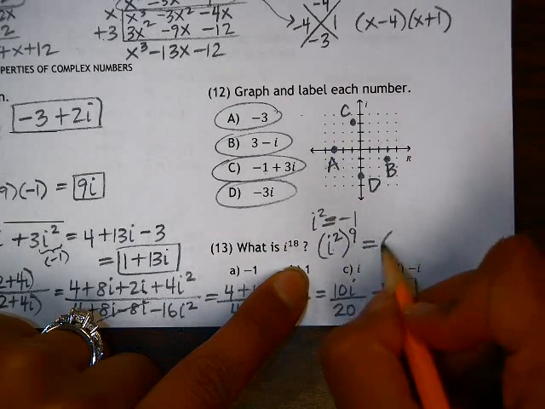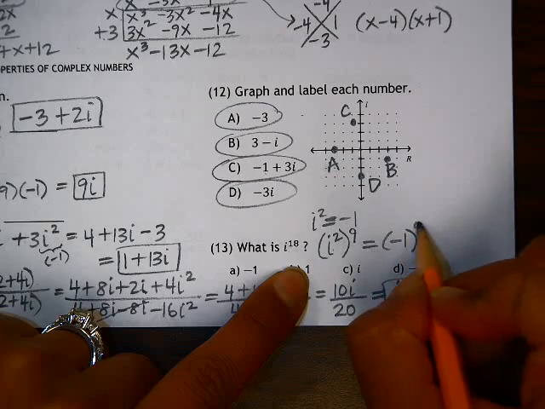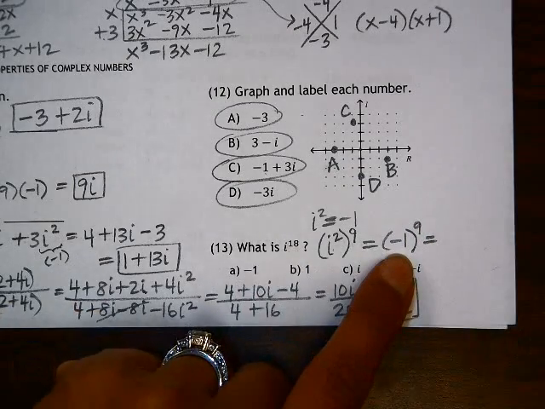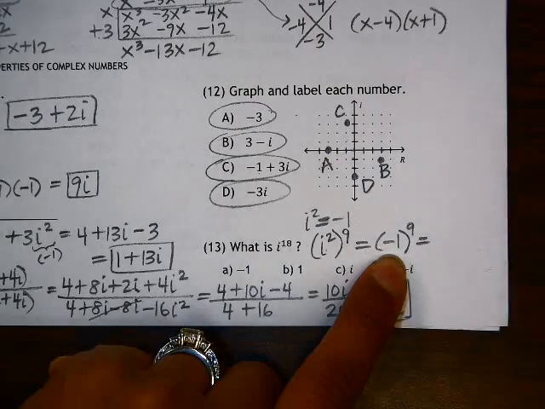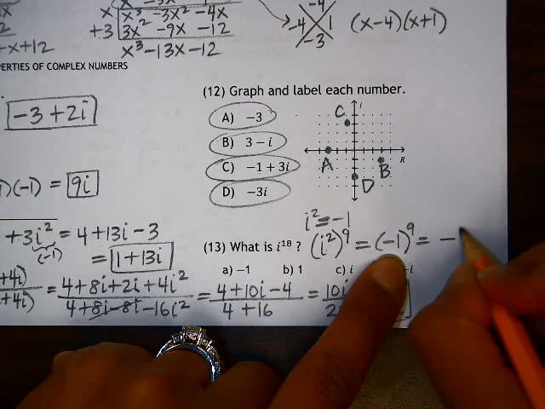Well, we know i squared is -1. And then to the 9th, if you multiply -1 times itself 9 times, an odd number of times, you're going to end up with a -1.